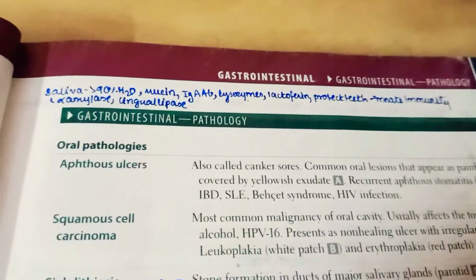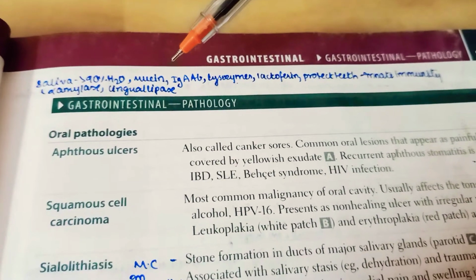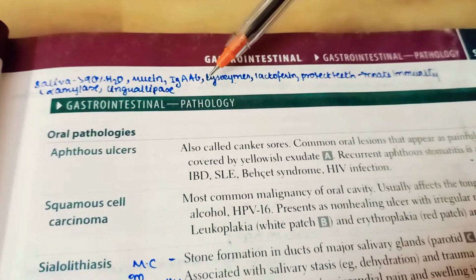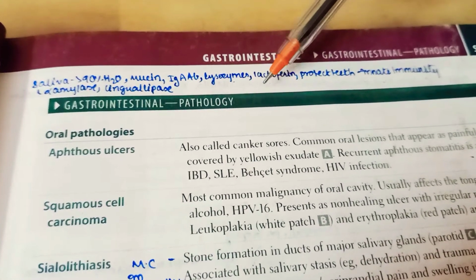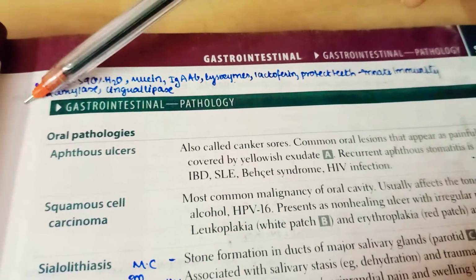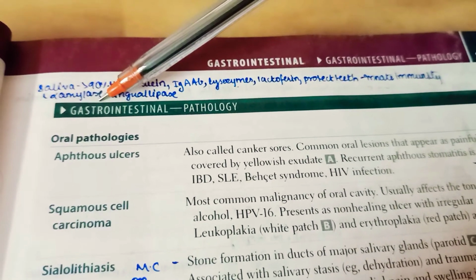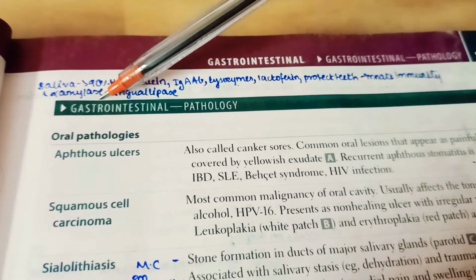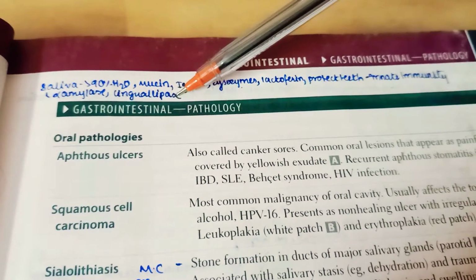Let us discuss something about saliva also. Saliva is actually 90% water. It also contains mucin. It has IgA antibody and it contains lysozymes, lactoferrin, and also saliva protects our teeth. Actually, saliva is a part of innate immunity. In saliva, there is alpha amylase, which is used to digest carbohydrates, but mostly it is present in the pancreas, right? And also it contains lingual lipase.